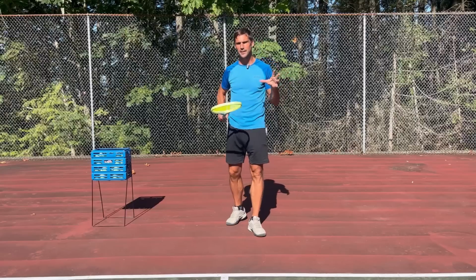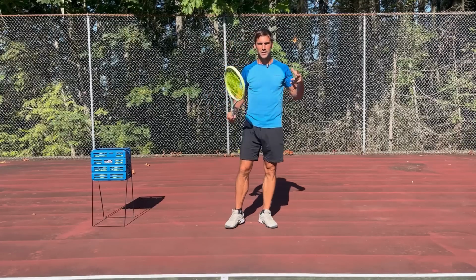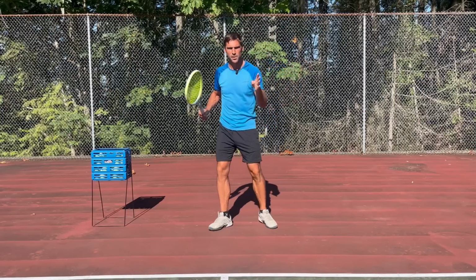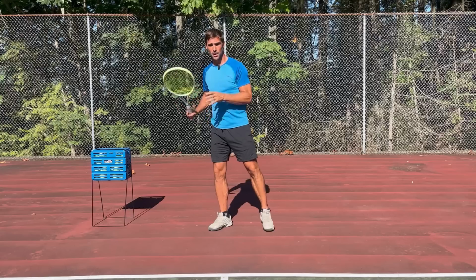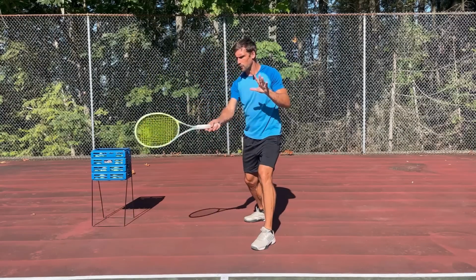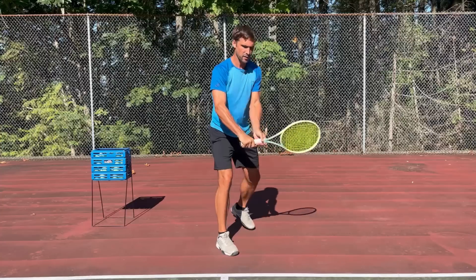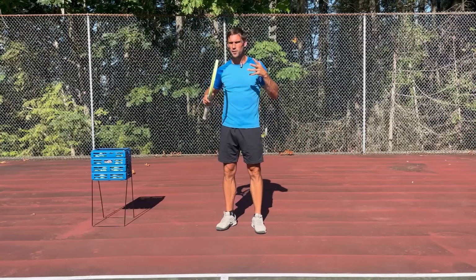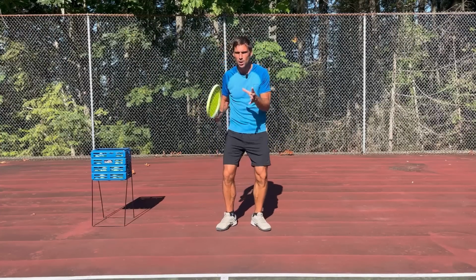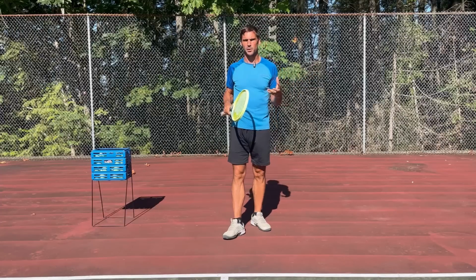And where things tend to go wrong for a lot of players is players are focusing on stuff that comes much further down the cycle. So if it's my forehand, they're kind of focusing on the contact point and what they do there, and the follow through. Same thing for the backhand. And that's often not the problem. It's generally the stuff that comes before it that causes those problems.